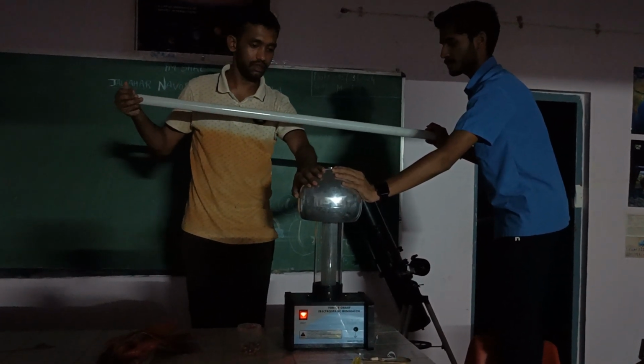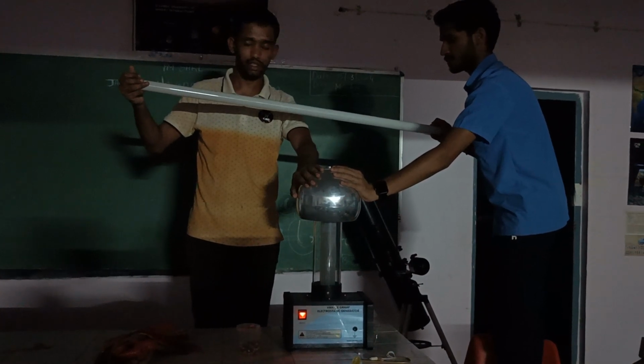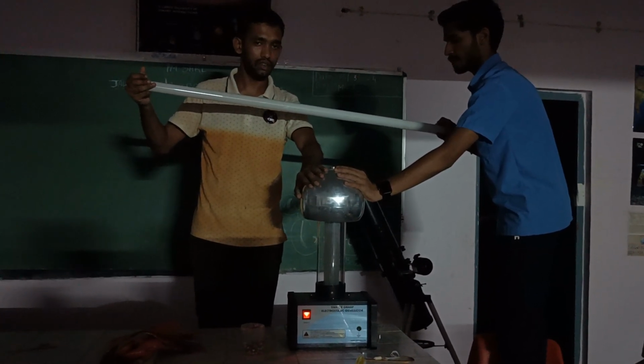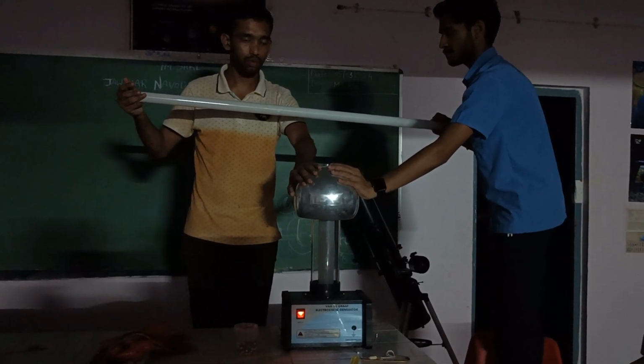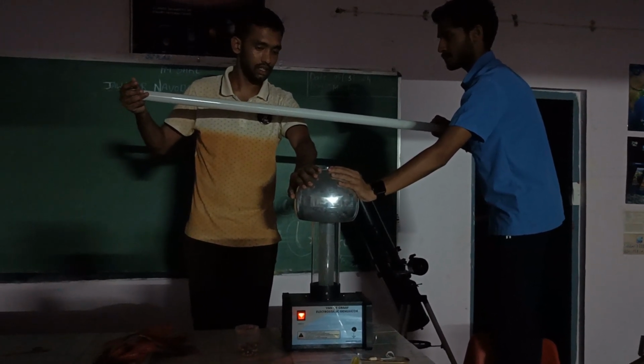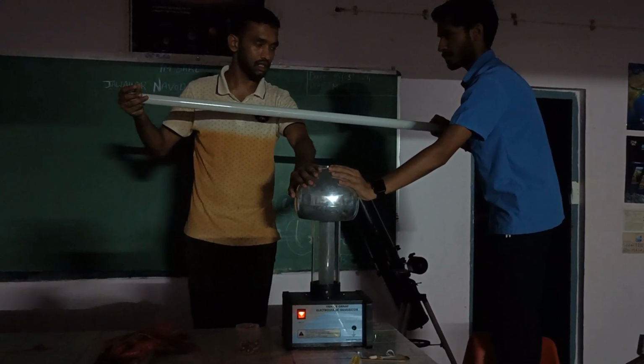Now, if you see, both of us are holding the Van de Graaff generator. What that means is the potential difference across both ends of this tube light is 0. So charges don't flow. But things would change if he gets down.